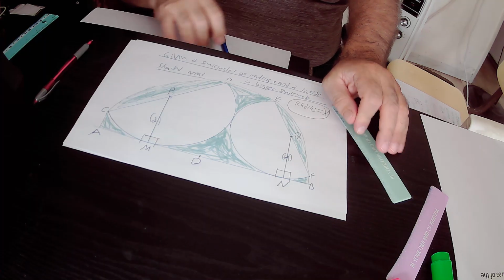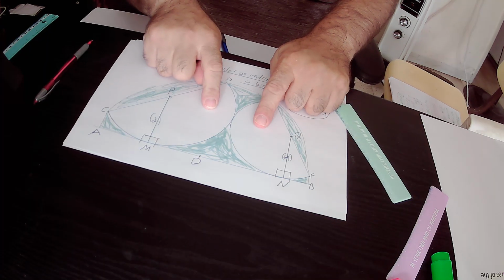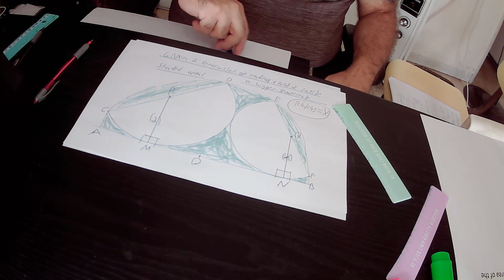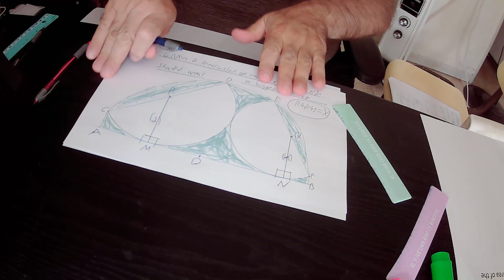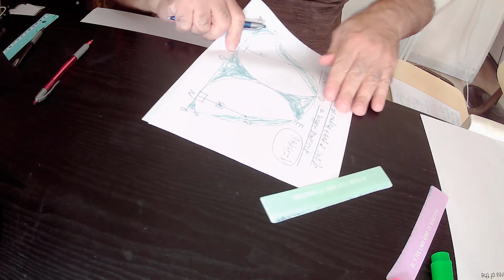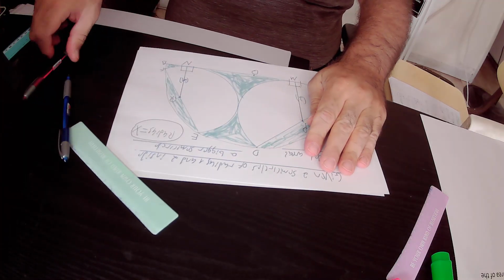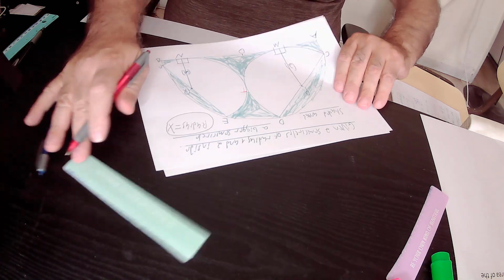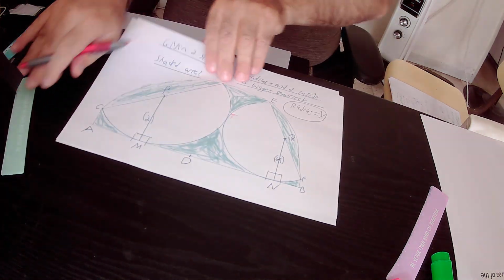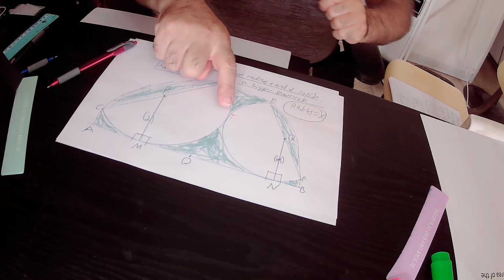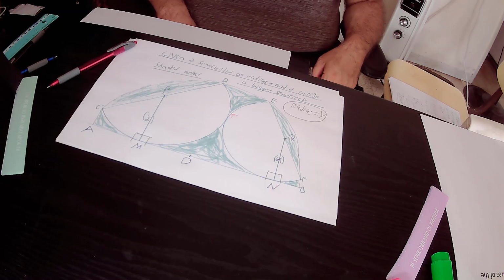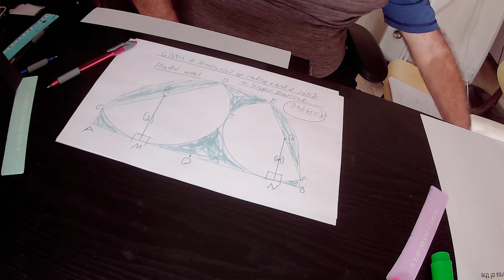We define the touching point of those two semicircles with each other. This point is point T. So those two semicircles touch each other externally at point T. And whenever you have an external touch between two circles or semicircles, you can implement rule 10.